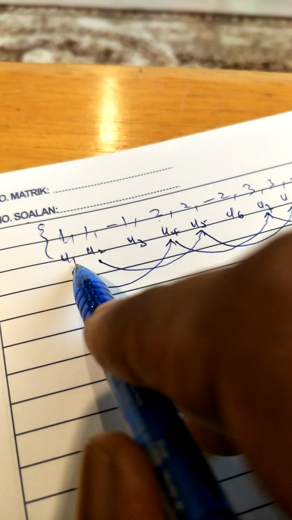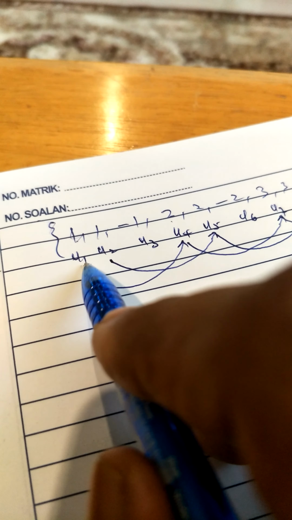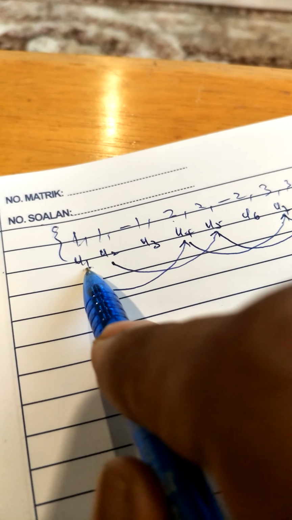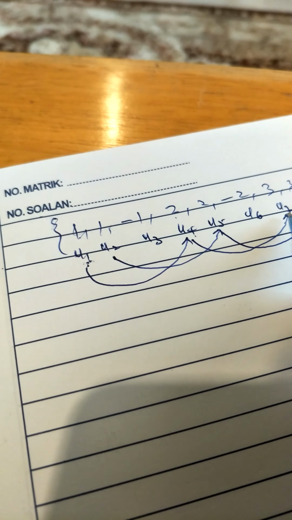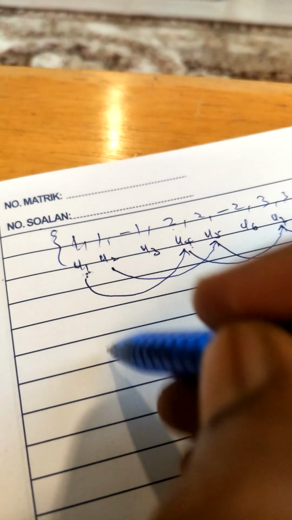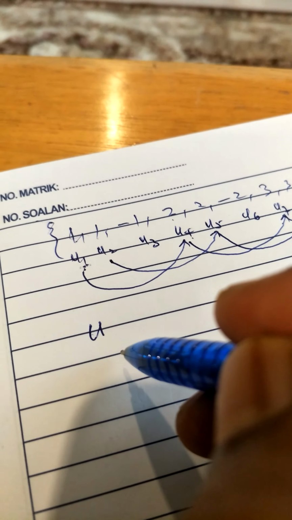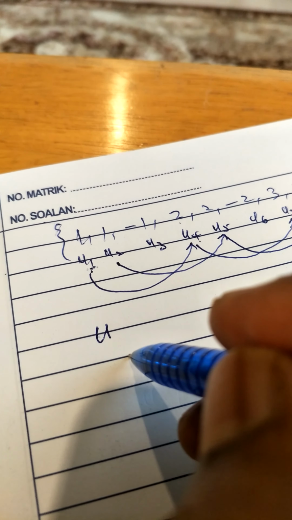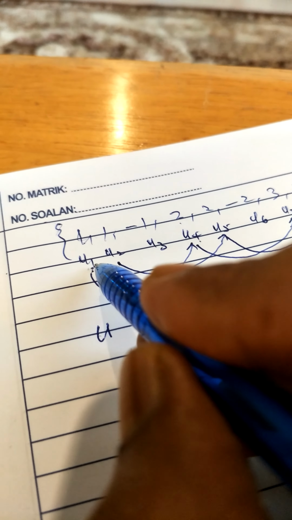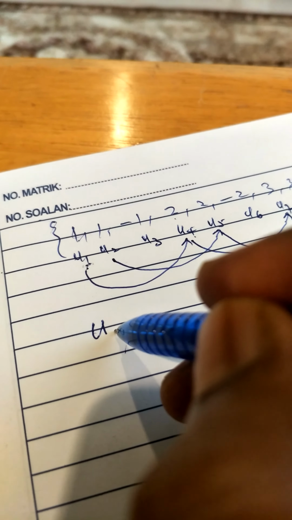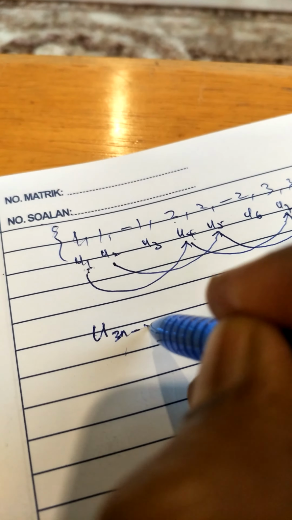So in this case, look at the subscript of u here. u1, u4, u7. So what you have here? I think we have evaluated this. It is 3n minus 2, right?